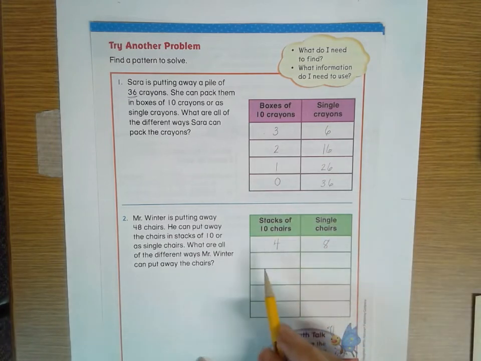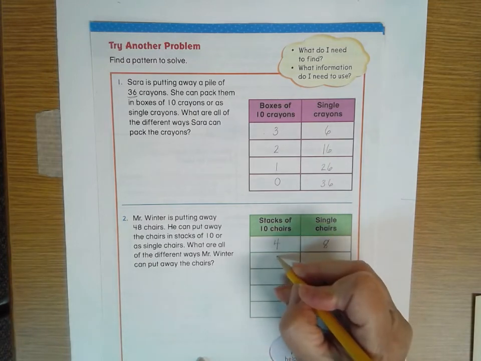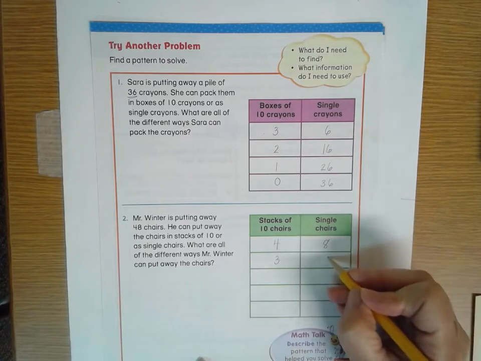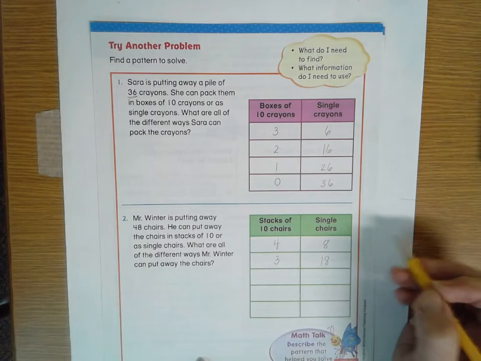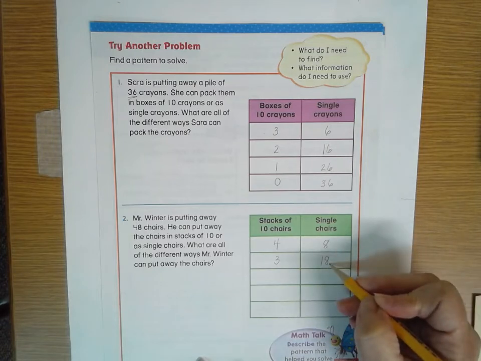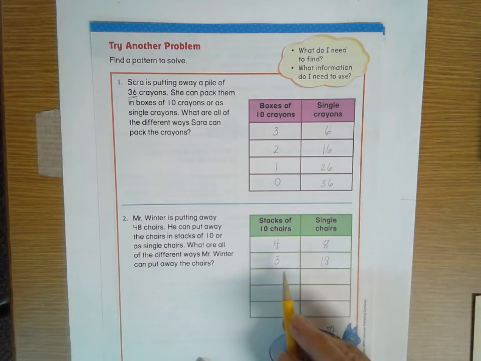So now we're going to push one of those 10s over. Instead of 4 tens, we're going to have 3. Instead of just 8 ones, we're going to give it a 10 with it. 8 plus 10 is 18. We're going to do this again. Instead of 3 tens, we're going to have 2.